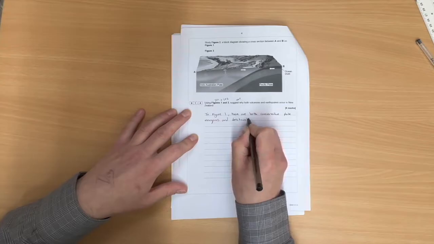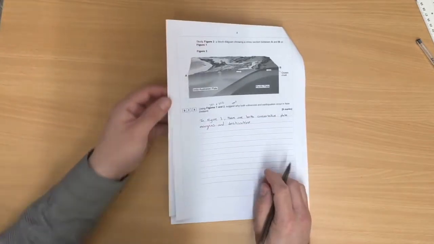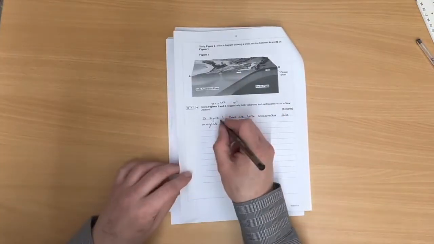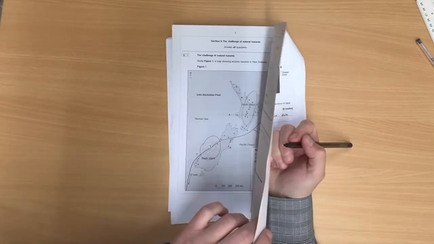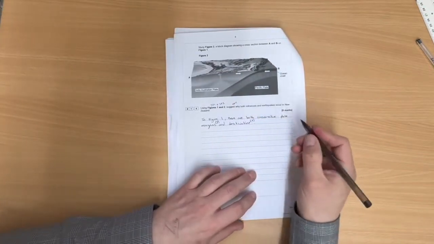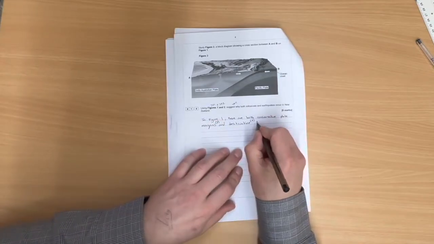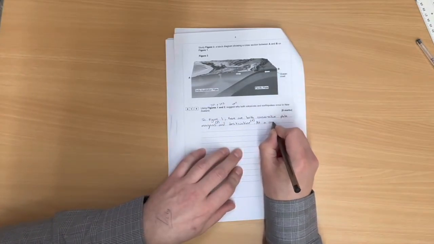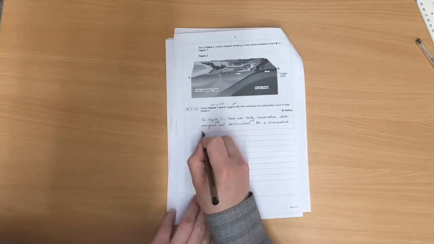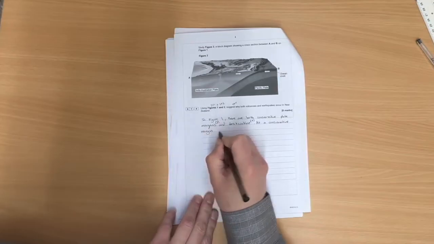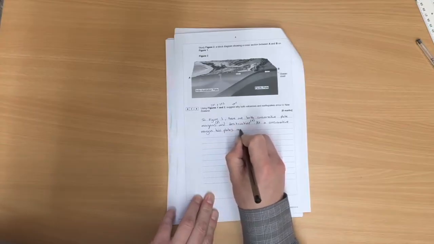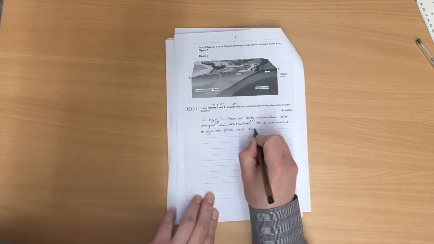Could have probably worded that better by saying conservative and destructive margins. Right, what I would do then as well, so that's Y, just to show you know what you're talking about, and that's Z. Full stop. At a conservative margin, two plates move alongside each other.